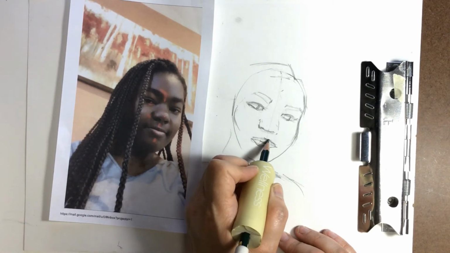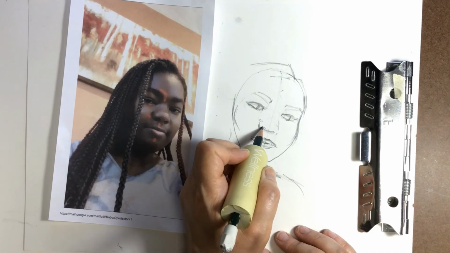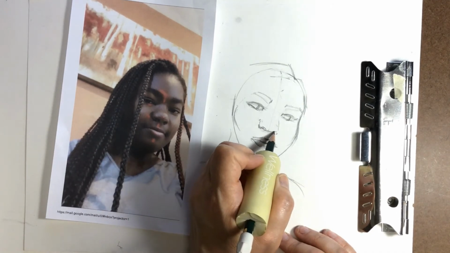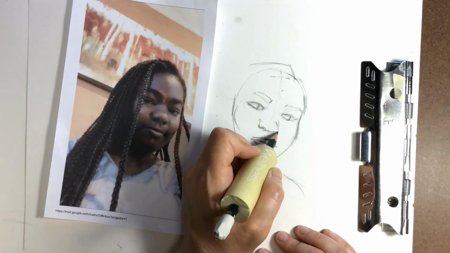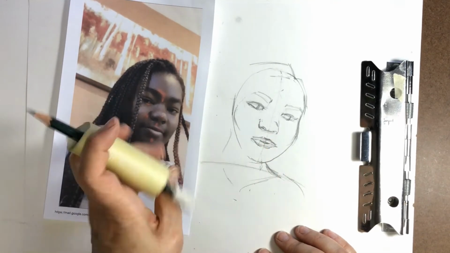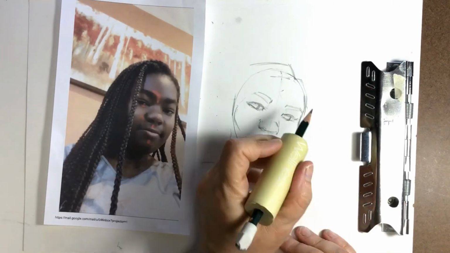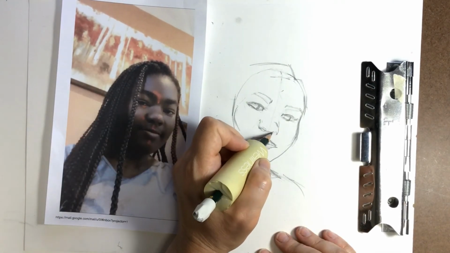So now I'm starting to get into what makes you unique. So I need to look at what your nose is like and what your mouth is like, etc. So you are no longer just an egg. You're a human.